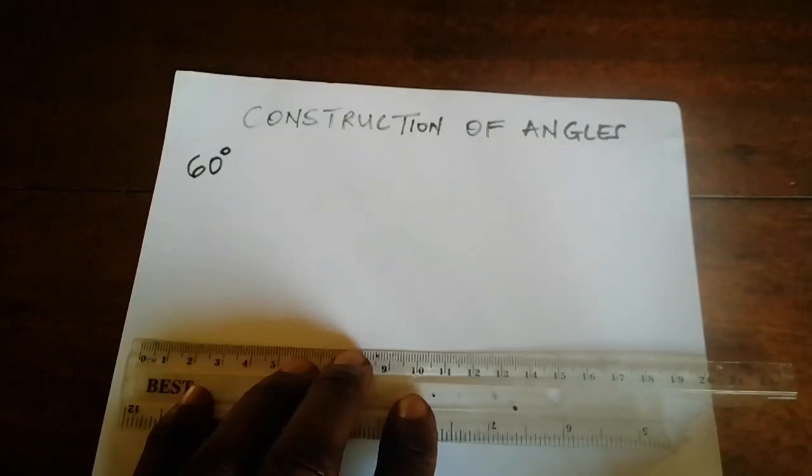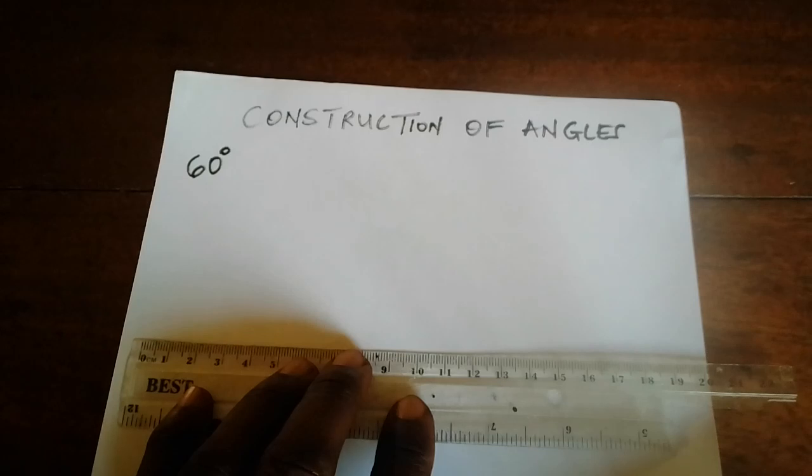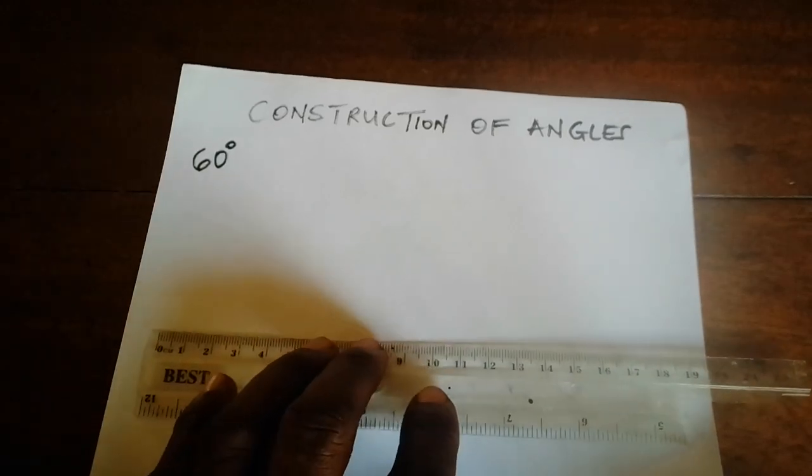Hello students, we are still on the construction of angles. I told you that the construction of angles has its foundation in angles 90 degrees and 60 degrees. So we've learnt how to draw angle 90 and various angles that we can draw that are attached to it. Now we want to learn how to draw angle 60 degrees.